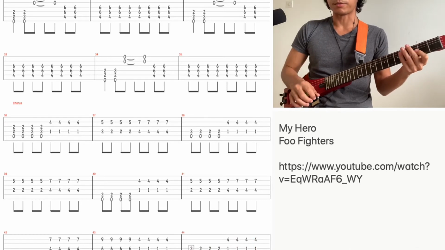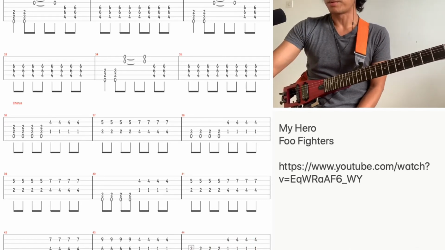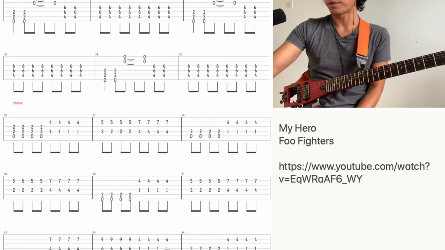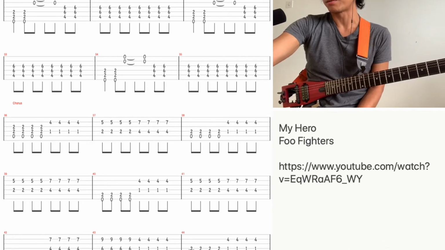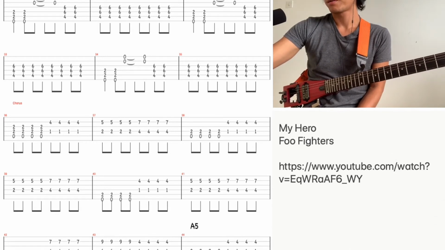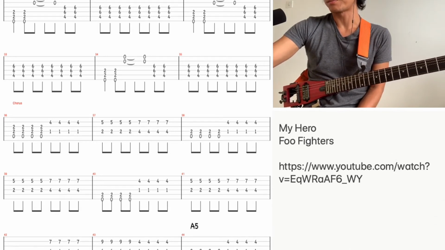Right, maybe that's a bit too fast, so let's just look through the score again. After that, we're going to repeat A, so I'm just going to go through and name the chords as I'm going. A5, okay, and then it's the G sharp octave.